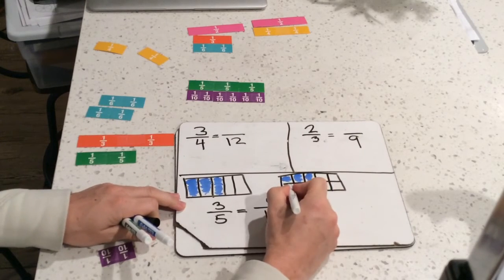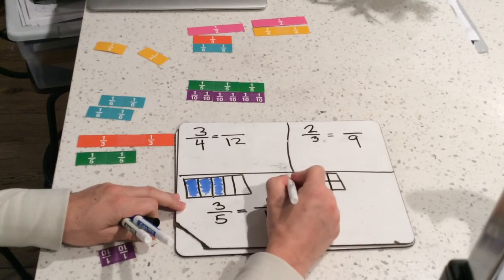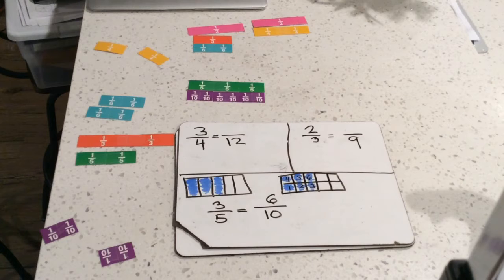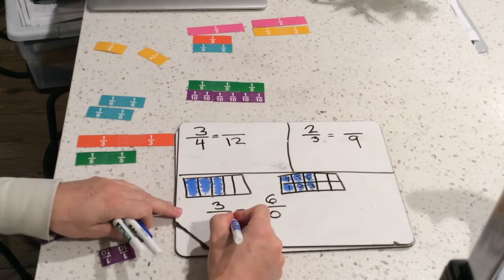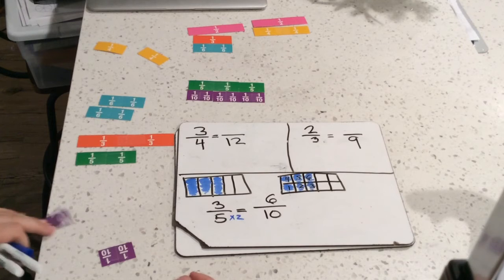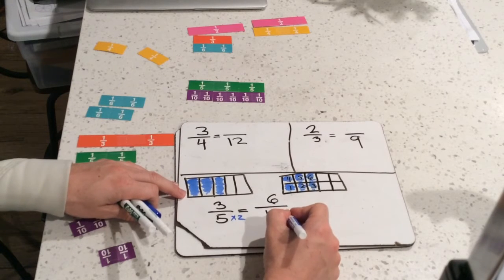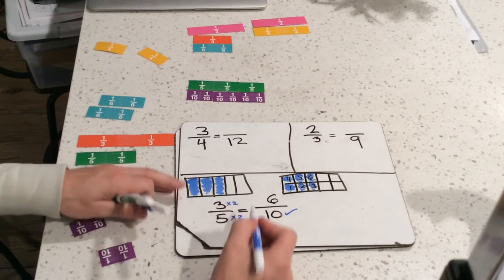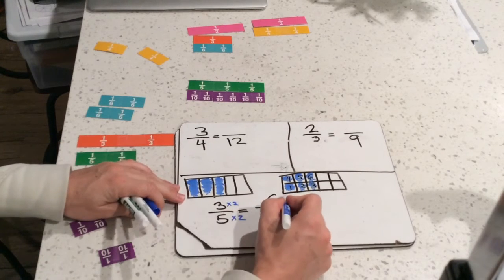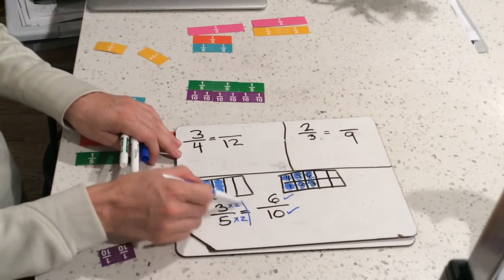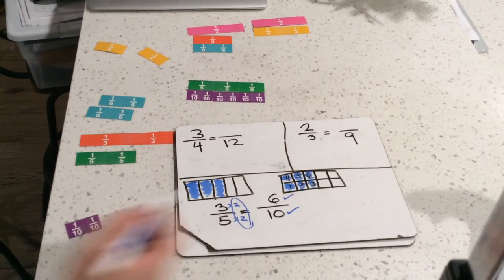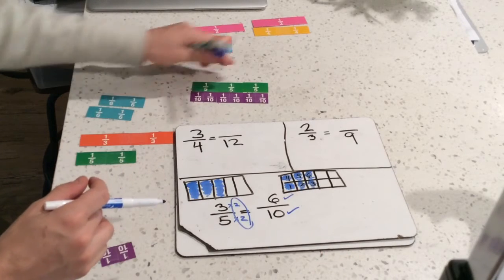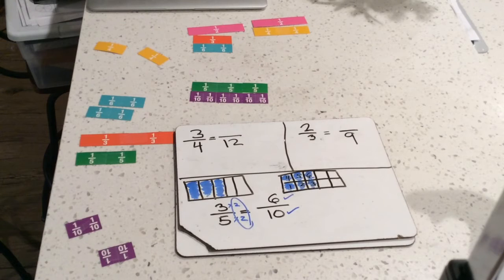And I can count that over here. Here's 1, 2, 3, 4, 5, 6 tenths. Mathematically proving it. 5 times 2 will give me 10. I can give that a check mark. If I multiply by 2 on the denominator, I multiply by 2 on the numerator. 3 times 2 is 6. So I've multiplied by the same number, top and bottom. I've gotten a true statement. I've proved it with a picture, and I've proved it with my fraction strips.